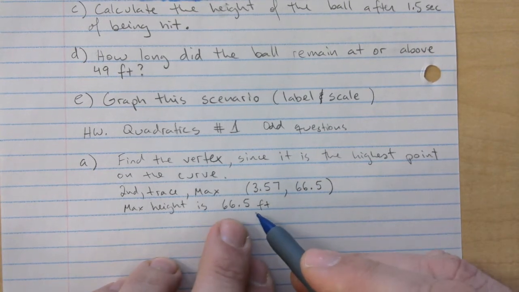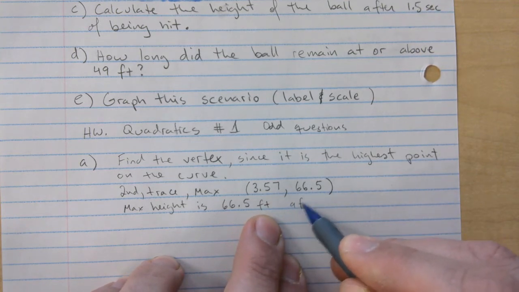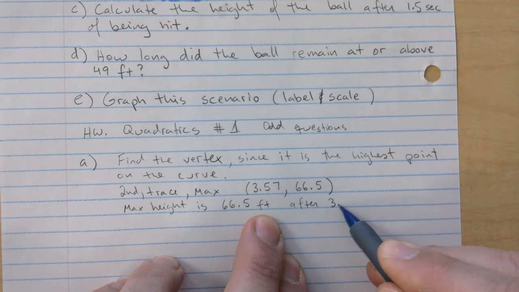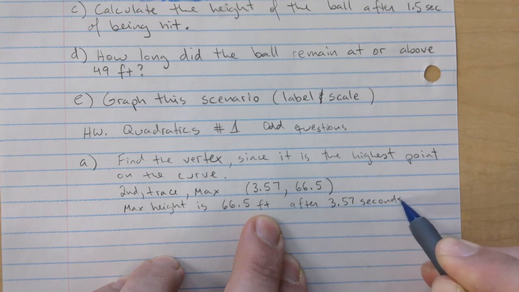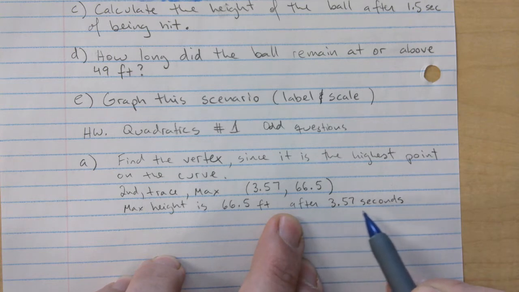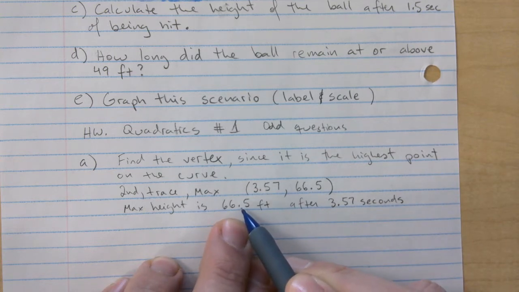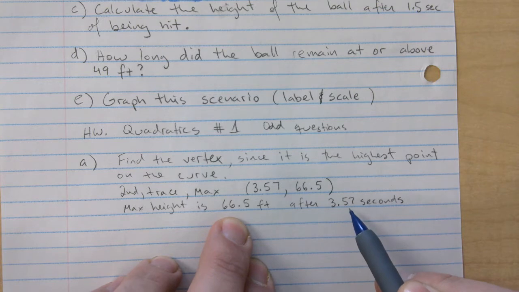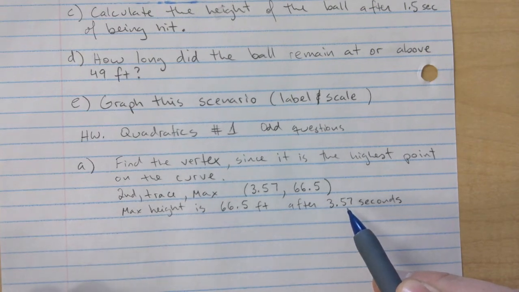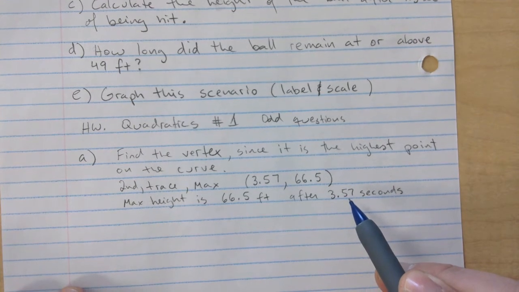So the maximum height is 66.5 feet after 3.57 seconds. I'm not going to ask you to write the "after" here, because really you've answered it by mentioning the 66.5. But I need you to understand that the 3.57 represents the time it took to get to that height. Okay.